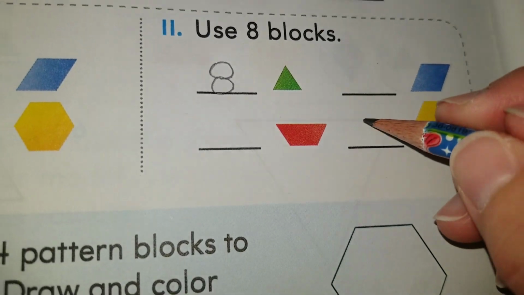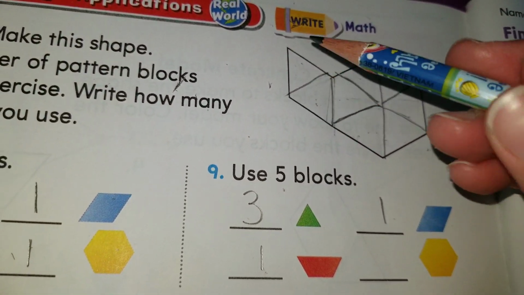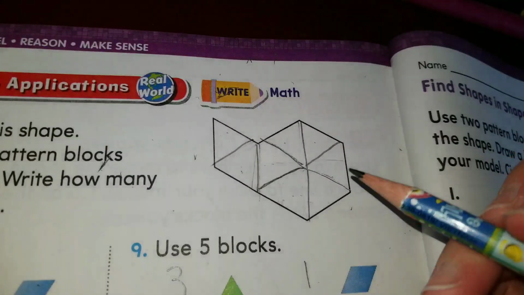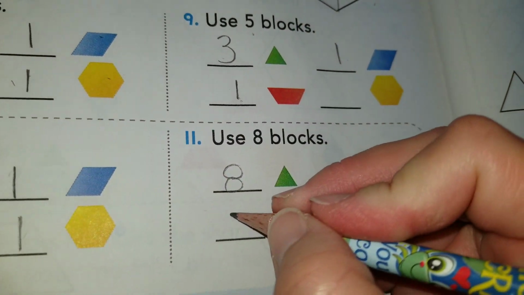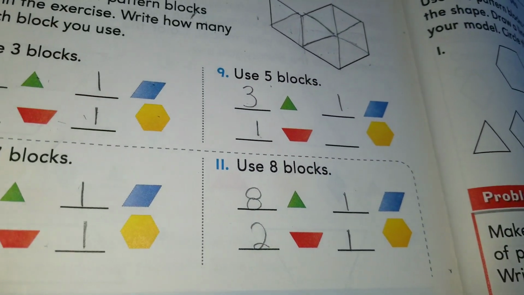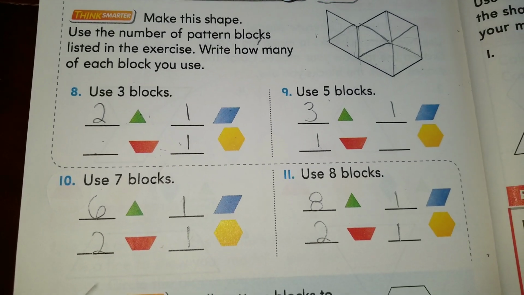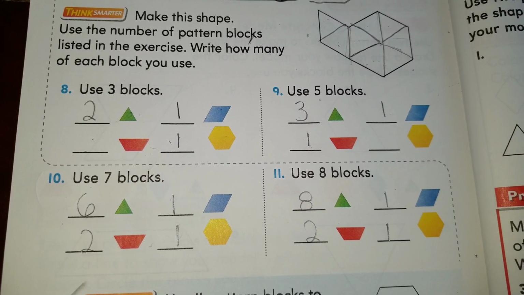There was 1 hexagon, and there was one rhombus right here. So we use 1 rhombus, we use 1 hexagon, and when you cut it in half, you have 2 trapezoids. Alright, I'm going to pause the video really quick. There are a bunch of different numbers there that I want you to make sure you get correctly.